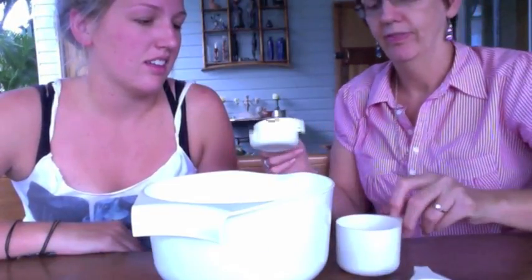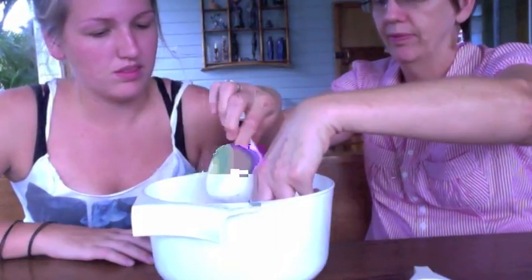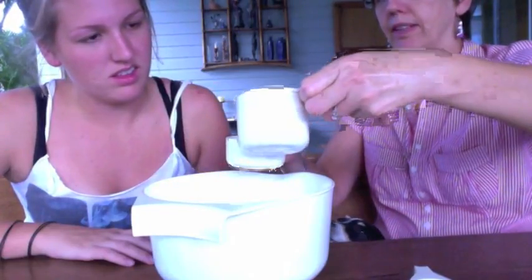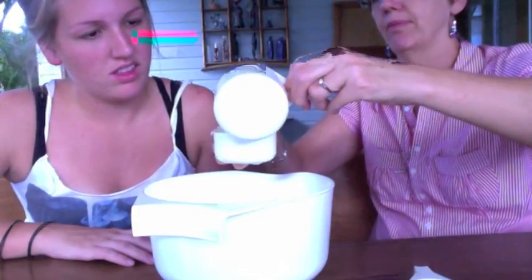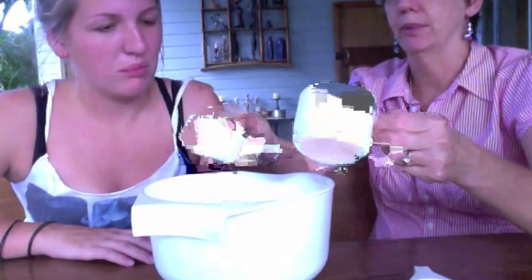Can you tell me how many halves are in 1 cup? 2. 2? How do you know that? Can I show you? Yep. So that's 1 cup. If I fill the 1 cup up and tip it into the half a cup, that's 1/2 a cup. Okay. And that's 2 half cups. So there's 2 half cups in 1 whole cup.